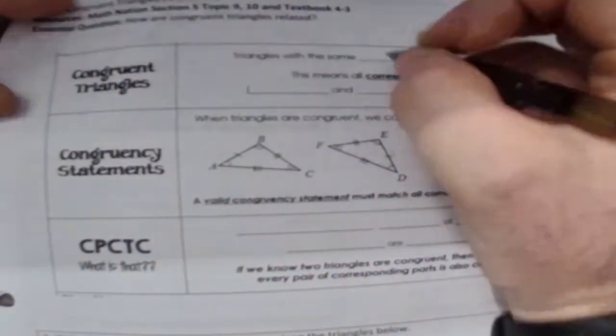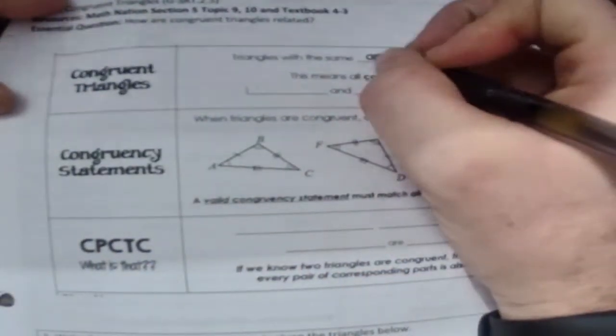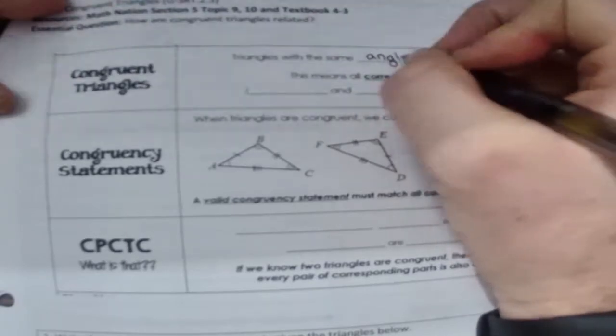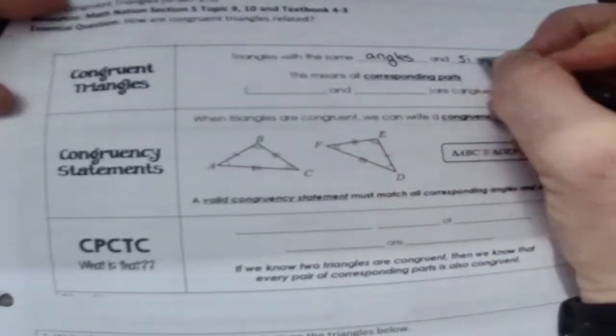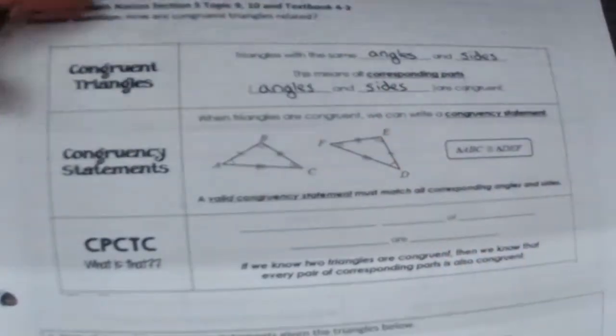Triangles with the same angles and sides. So congruent means that they're the same, they're equal. So this means corresponding parts have the same angles and sides. So the angles and sides are going to be congruent.